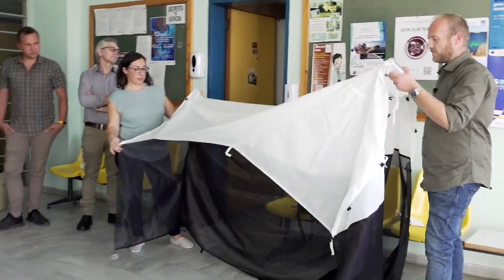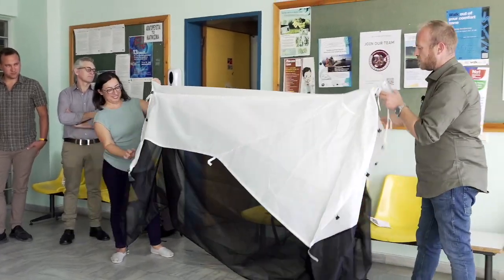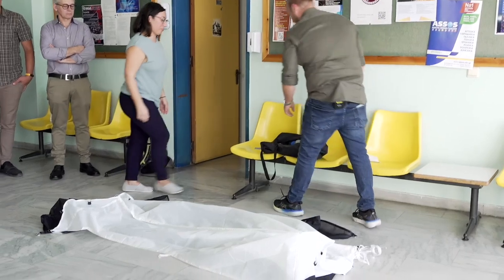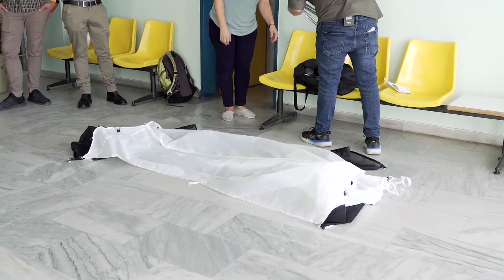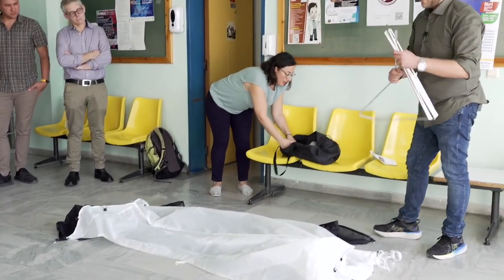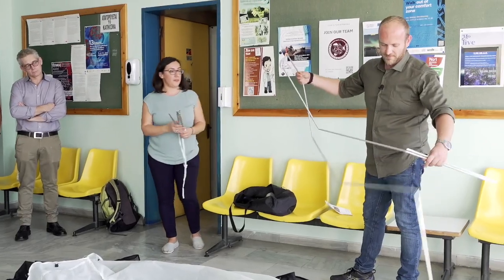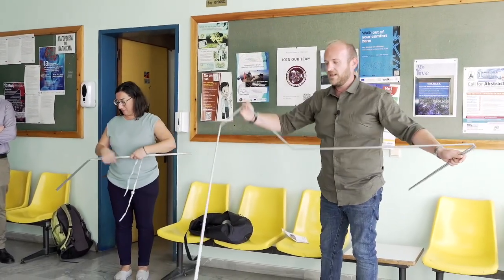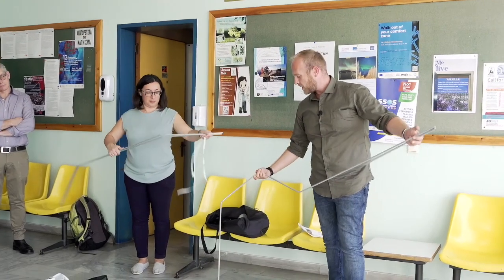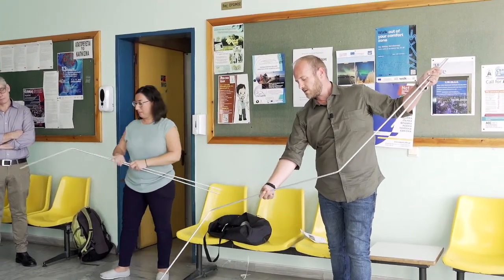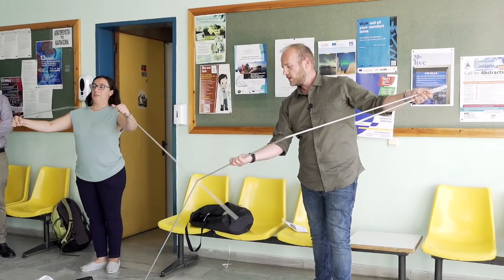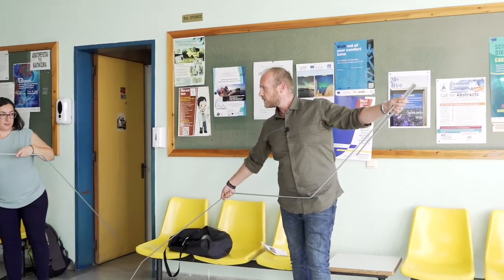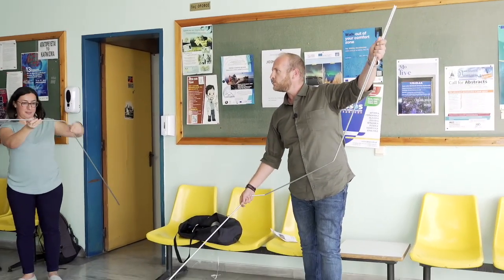It is a tent. We have to open the tent. We have to take the skeleton. We were lucky enough because these Malaise traps have a very good skeleton, because there are some Malaise traps with a very bad quality skeleton that breaks easily.